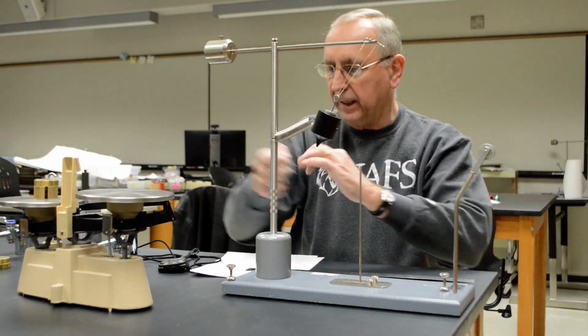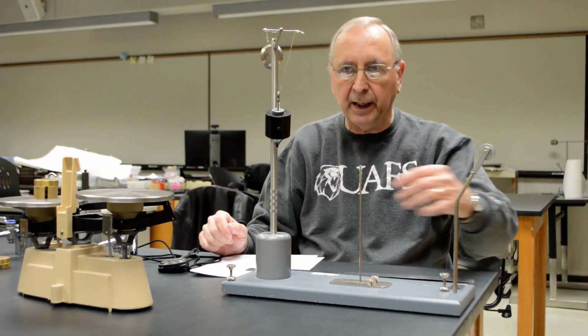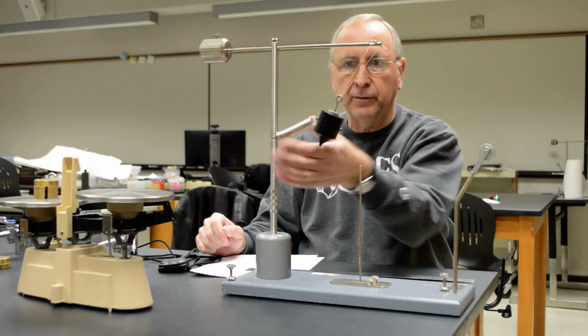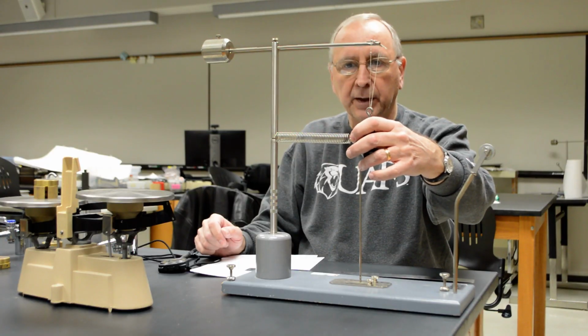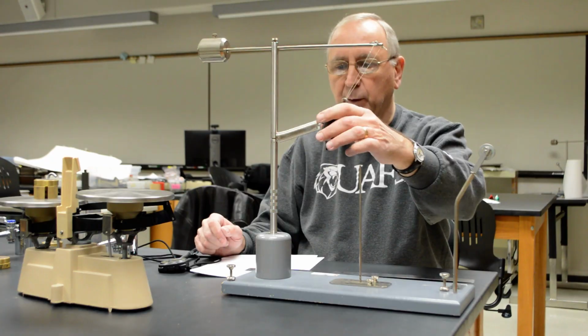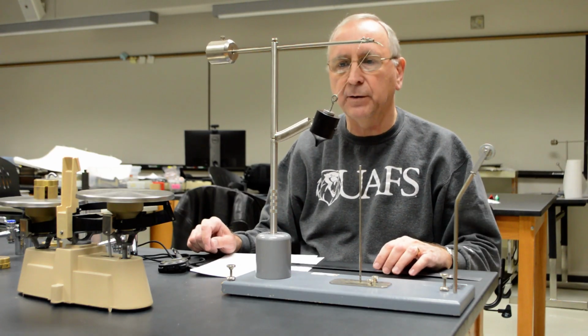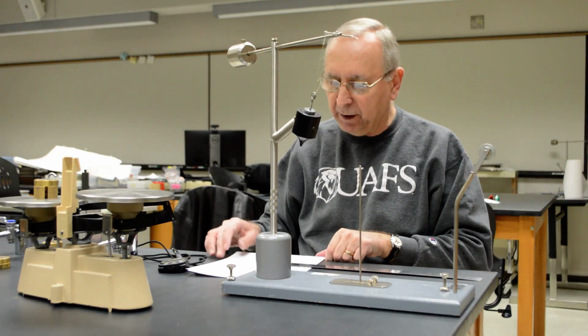And then that's a way we can measure the spring force directly, by hanging weights until we get enough pulling force on the spring, so that we can measure the spring force directly. And then we'll compare those two and find the percent difference.